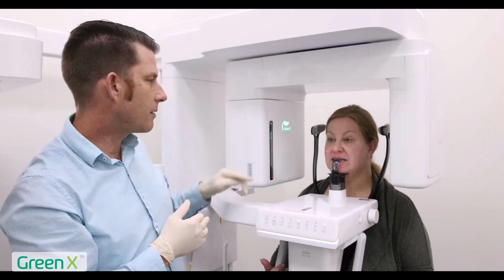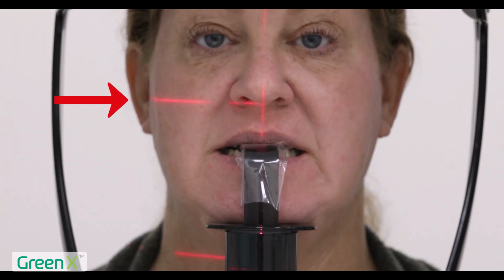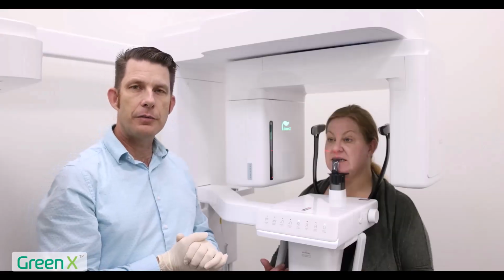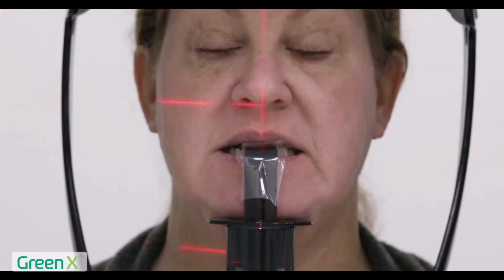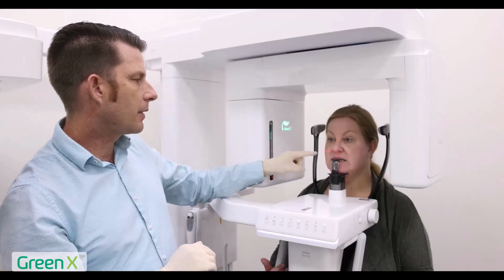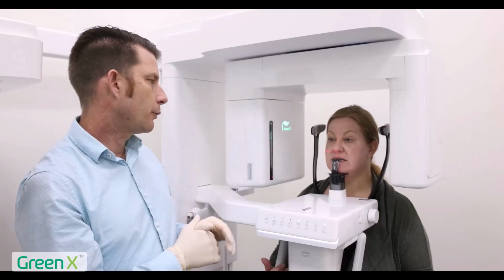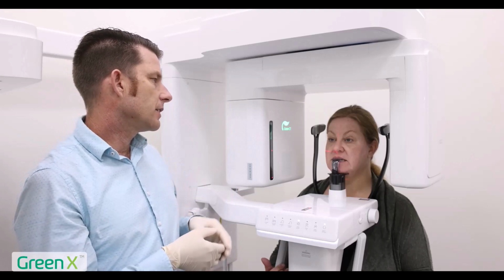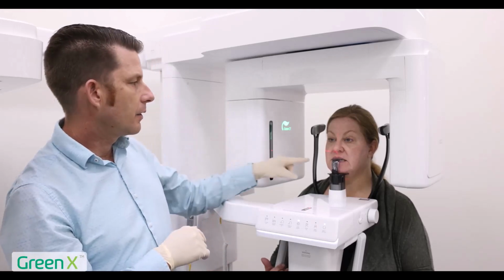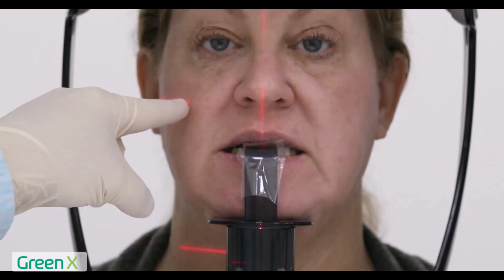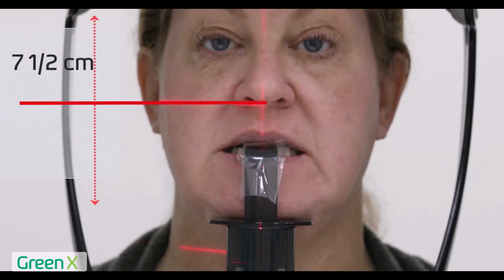A couple things to note. We have a horizontal beam shining on the right side of the patient's face. Depending on the field of view you've chosen, depends where that horizontal beam will be located. The important thing to remember is that the horizontal beam is the center of the height. So if we have a 15 centimeter in height scan, we're going to be capturing 7.5 centimeters above and 7.5 centimeters below.